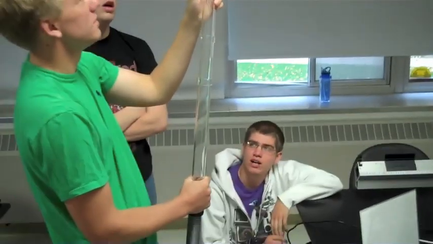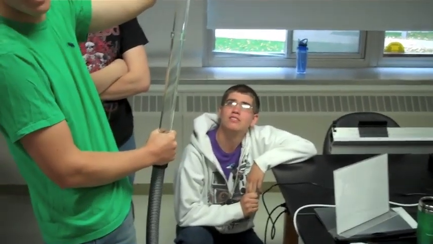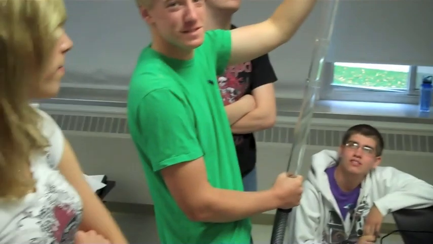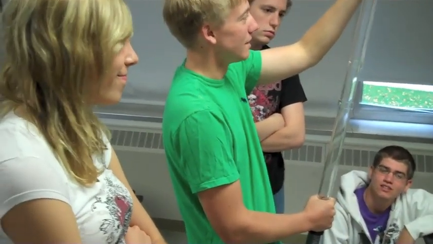The team immediately ran into a problem though. We couldn't get the penny to stay inside the tube. So, instead, we used a more massive object, an eraser.